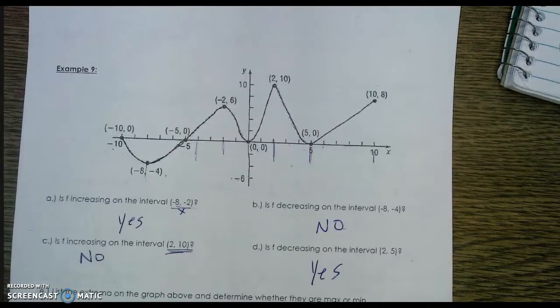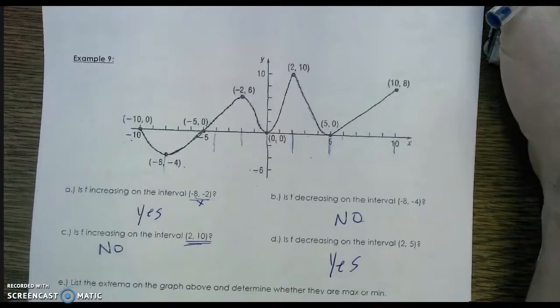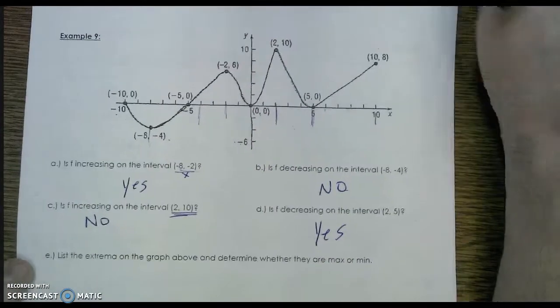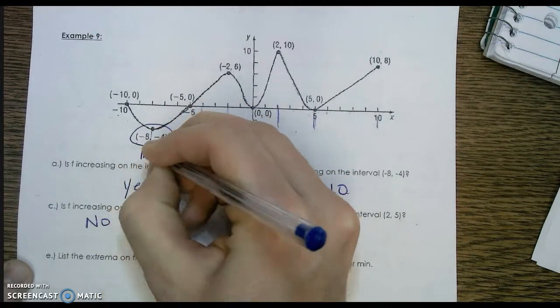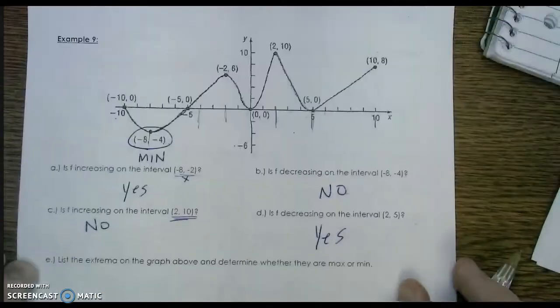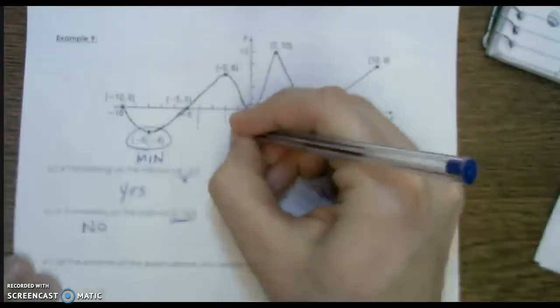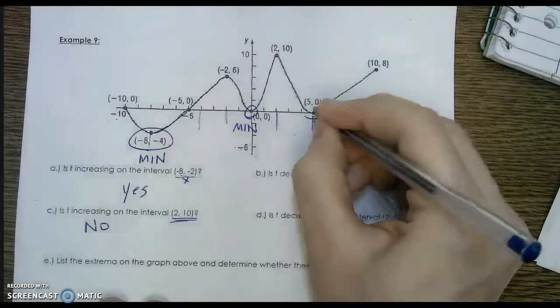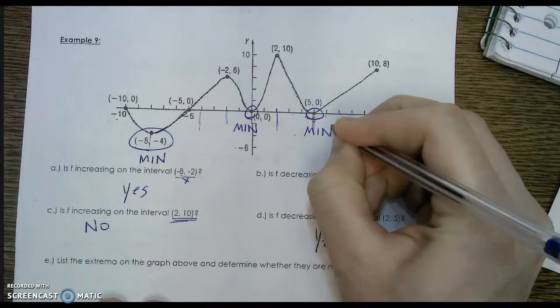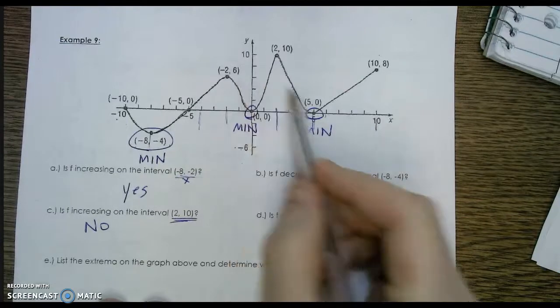And then it wants us to list the maximums and minimums, the local maximums and minimums. So we've got a minimum at (negative 8, negative 4). We've got a minimum at (0, 0). We've got a minimum at (5, 0) because they decreased and then increased.